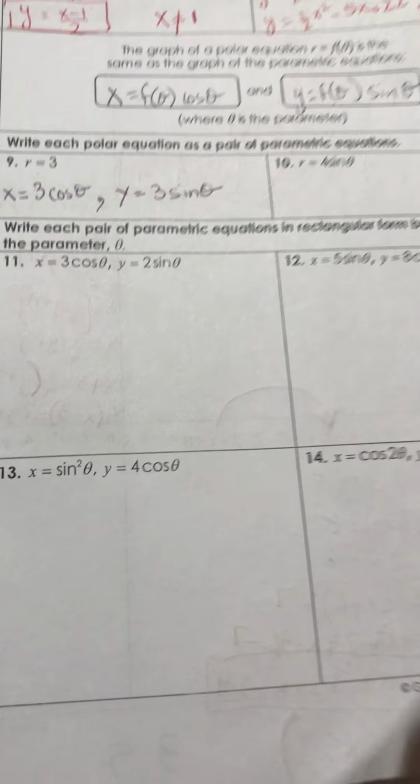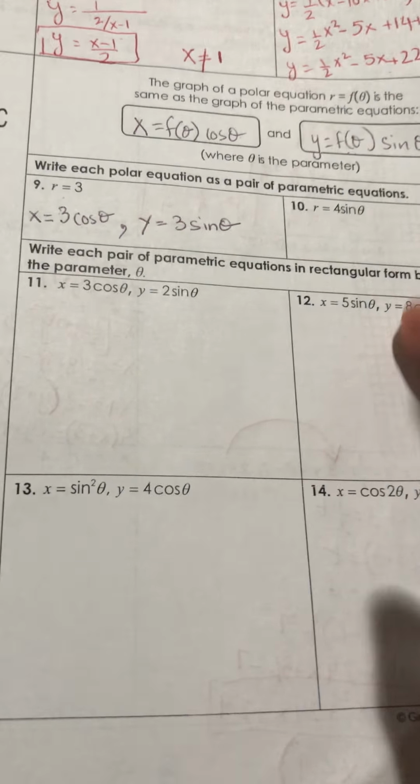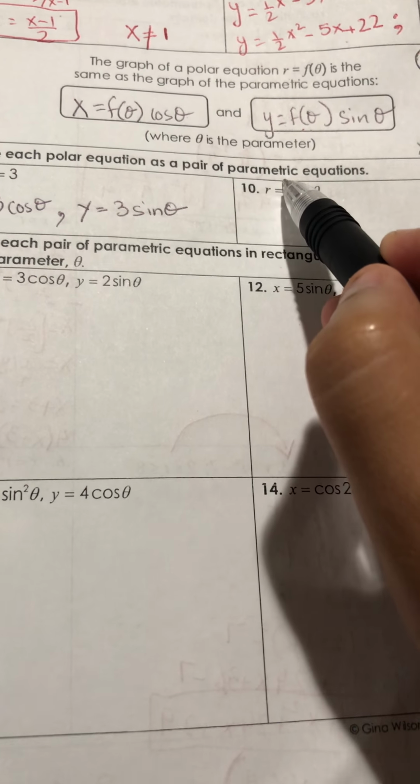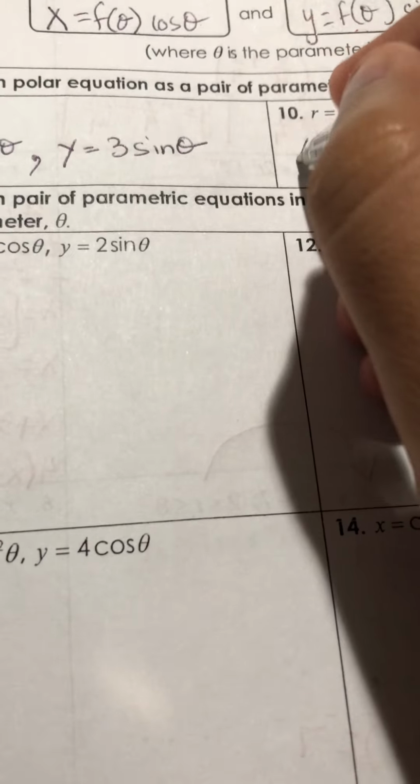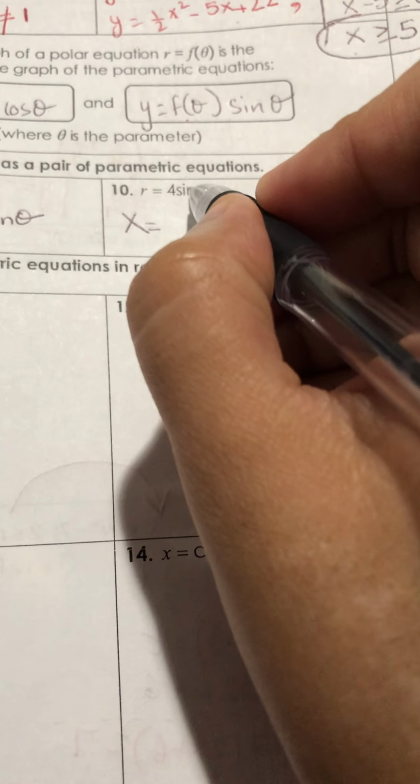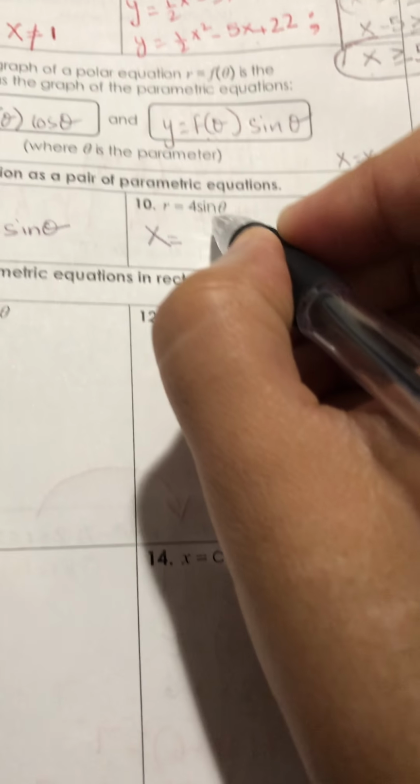Okay, the same thing, writing these polar equations as parametric equations, so we will have two equations in terms of x and y. The x one would be f theta cos theta. This is f theta because r is equal to f theta.